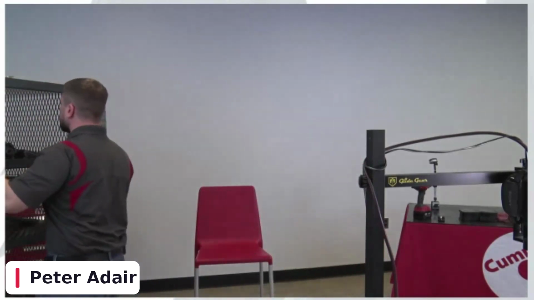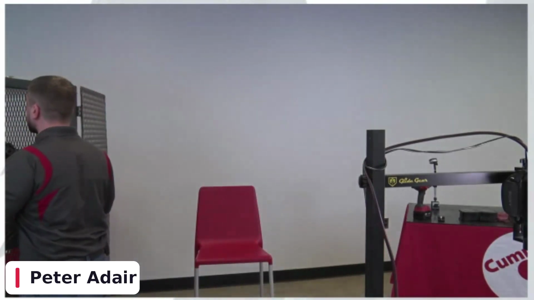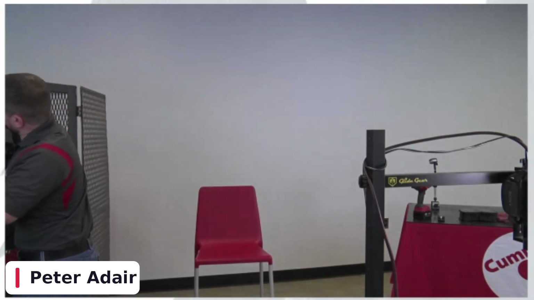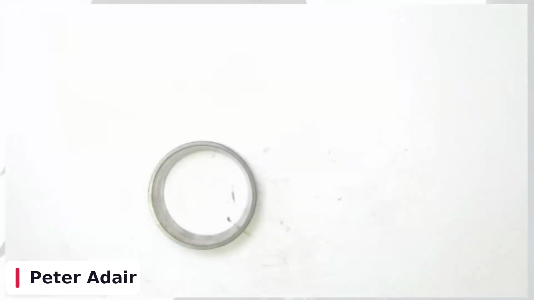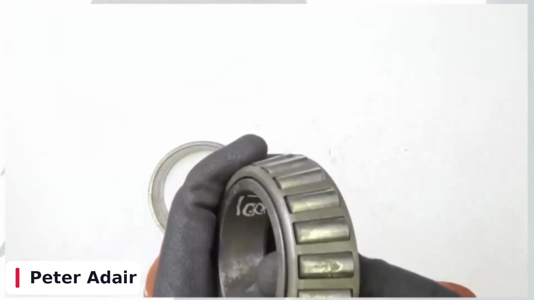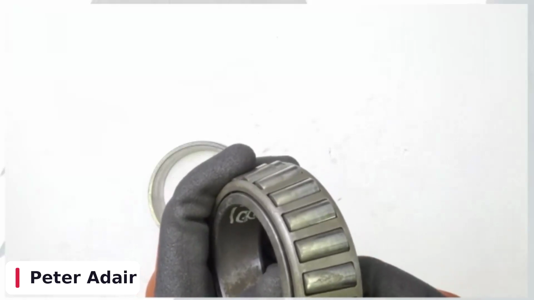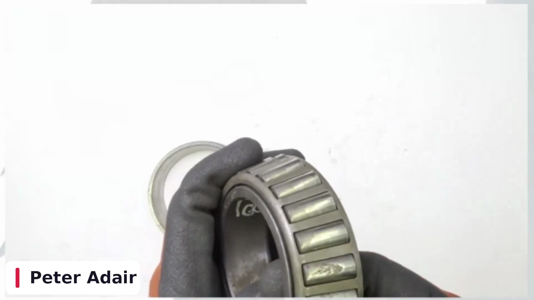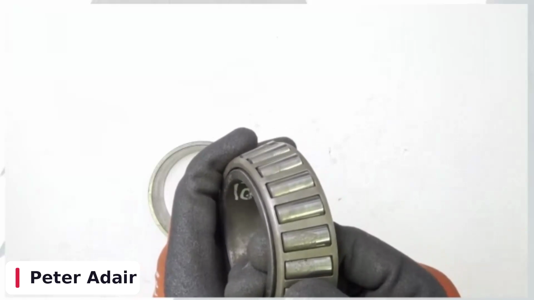Next one, spalling. Spalling's a hard one for me to film. I'm sure you guys have seen spalling on a bearing. Mainly because it's really the only example I got. So when we look at this, what is spalling? Spalling is a pitting of the surface. It's actually fatigue. Why is it fatigue?